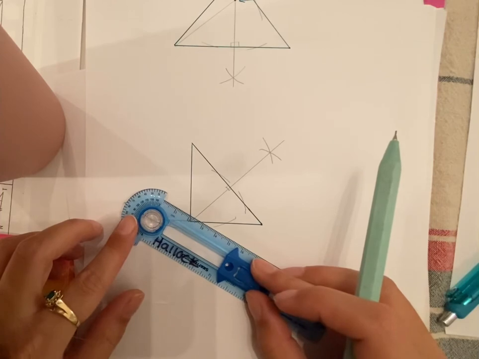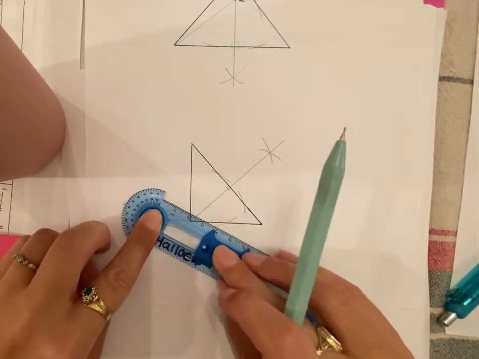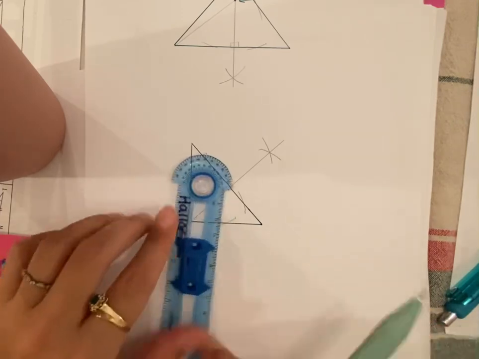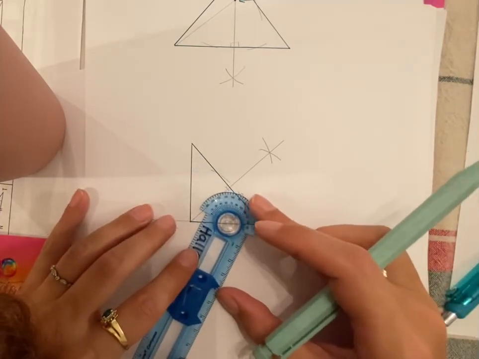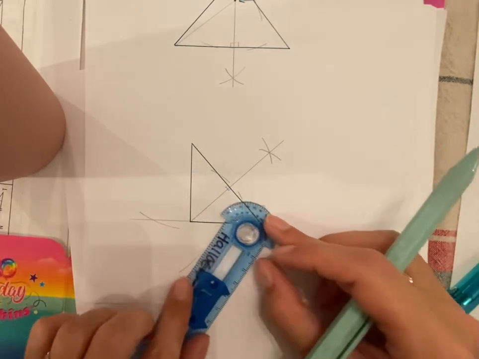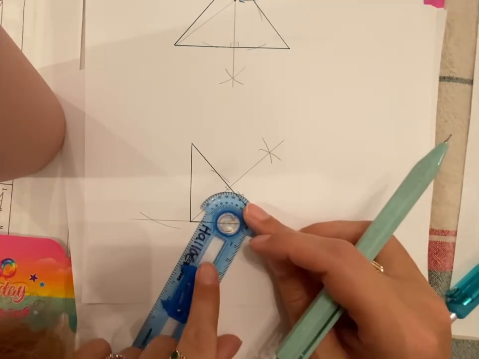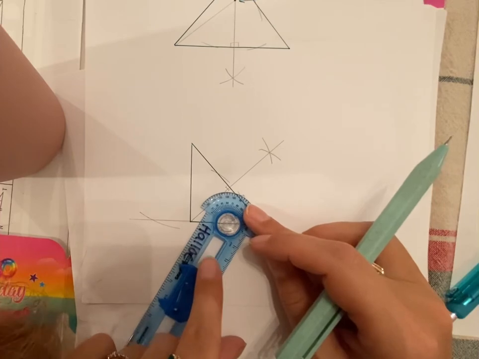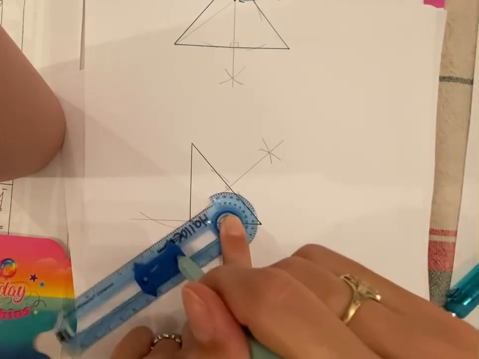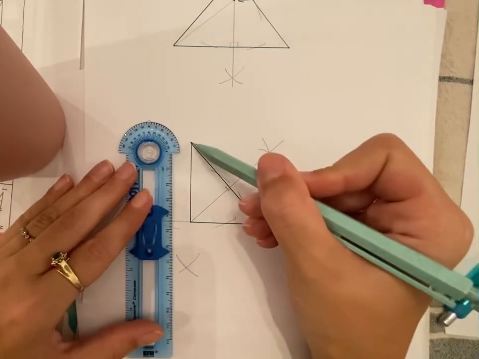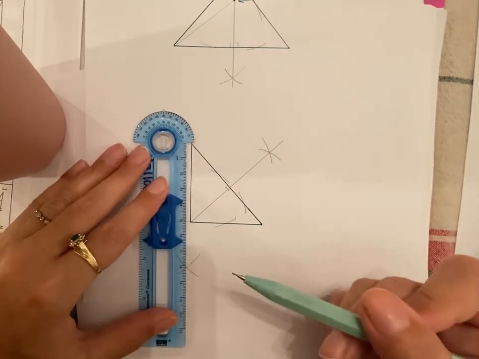And if you're thinking ahead of time, since this is an altitude, you're looking for it to create a 90-degree angle. Cough, cough, hint, hint. If it's a right triangle, and if your right triangle is perfectly right, then the altitude should actually just fall on that side. See? So I'm using the opposite vertice and that intersection.